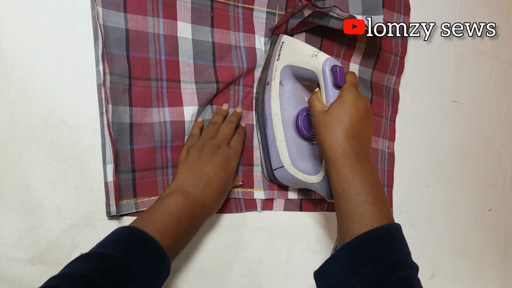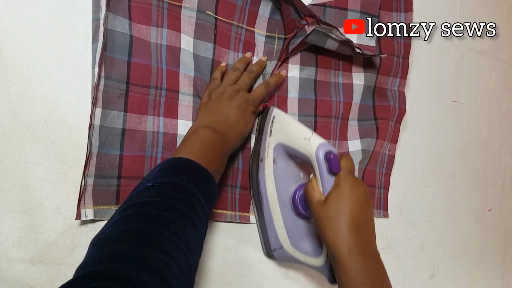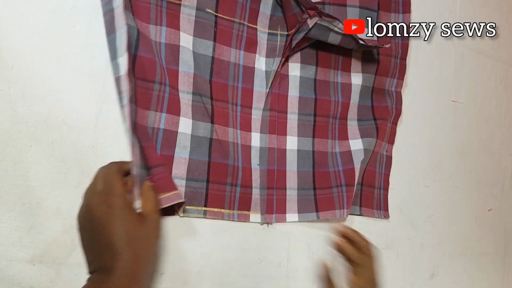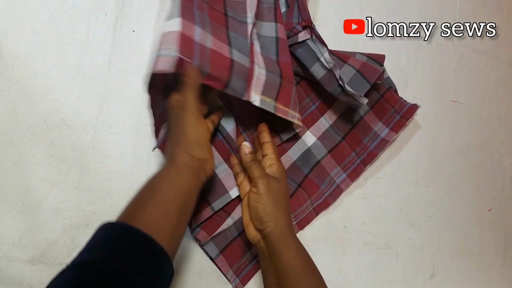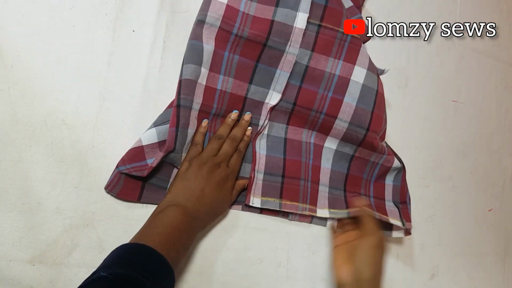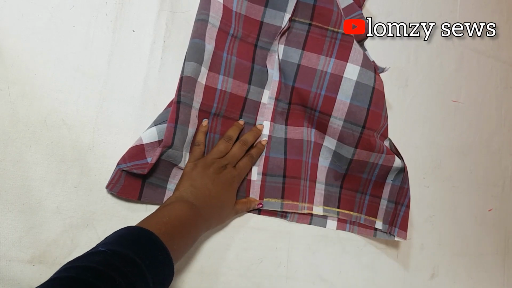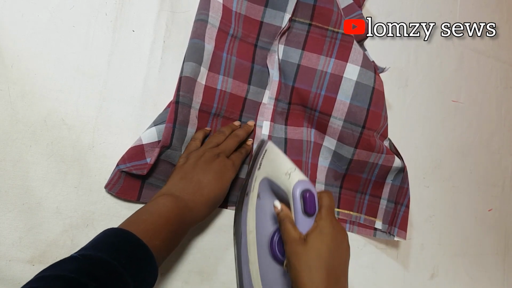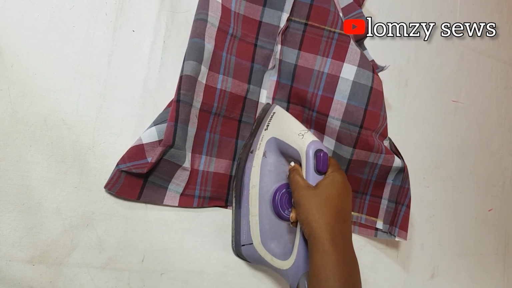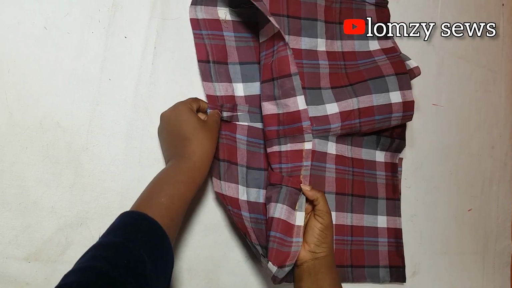So next I went ahead and ironed this open. So go ahead and iron open all the seams. Whenever you're making your shorts or pants, make sure you always iron open all the seams. It helps you to have a very clean finishing.